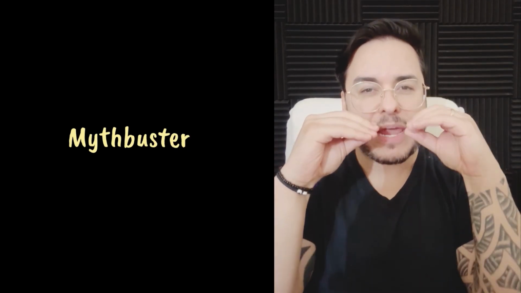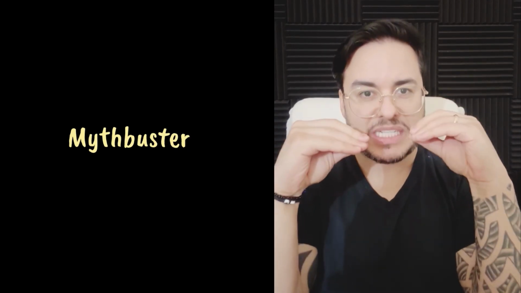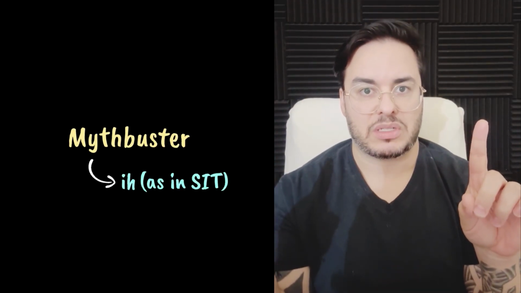First sound we have here is the M sound. So lips together to create that sound. Then we go straight to the I sound.